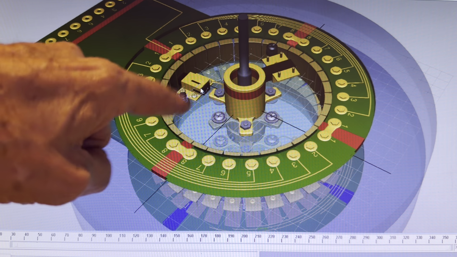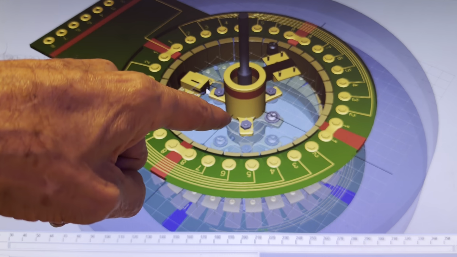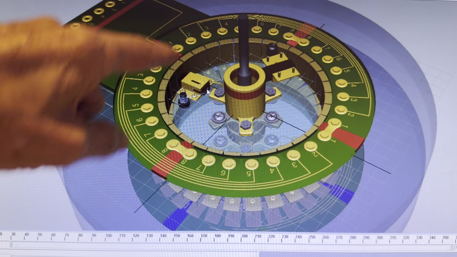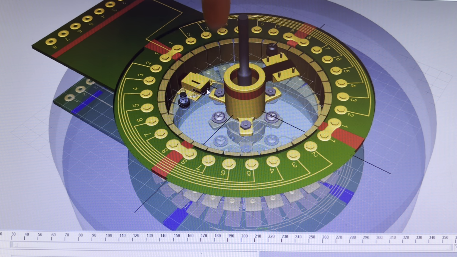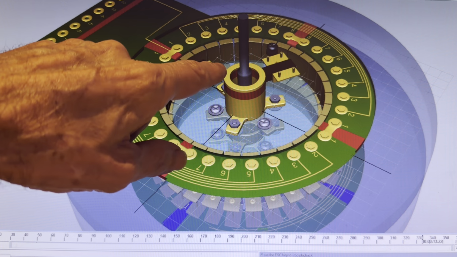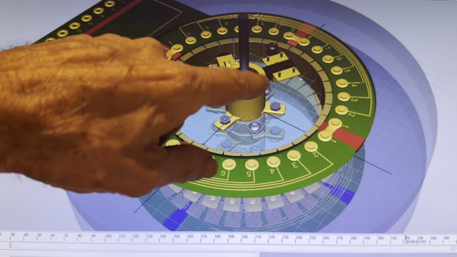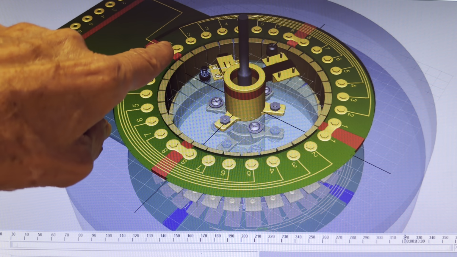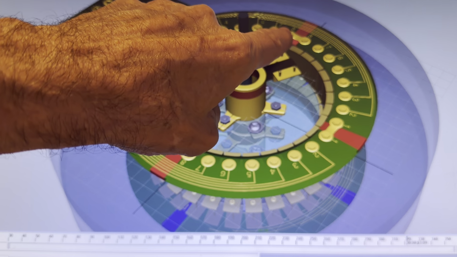So here I'm going to apply the convention on the shaft, looking from the front of the shaft. We are going to go clockwise. So the brush is going to enter on the positive quadrant from 1 to 8.